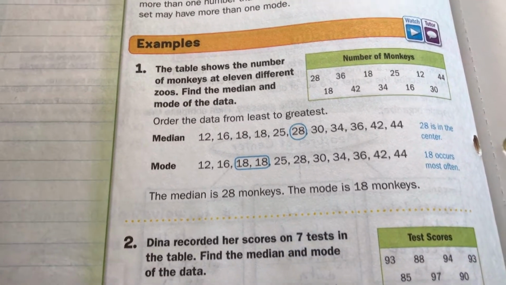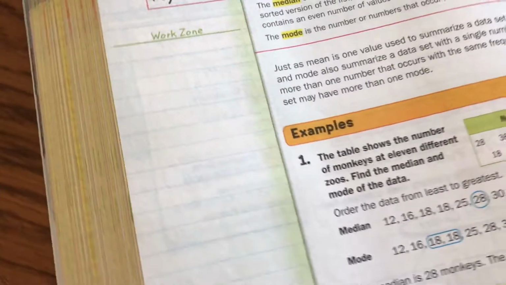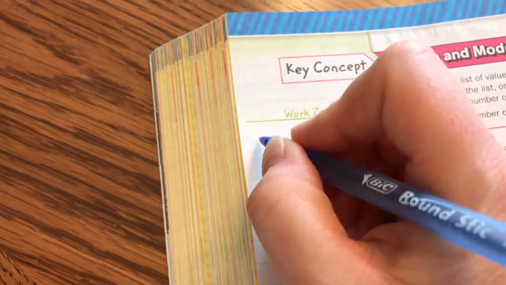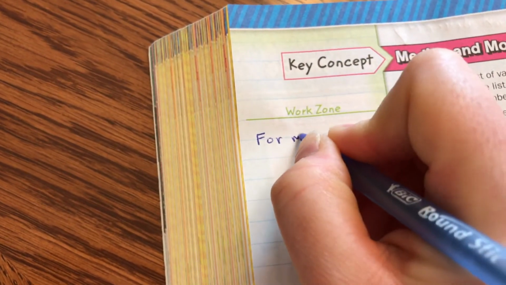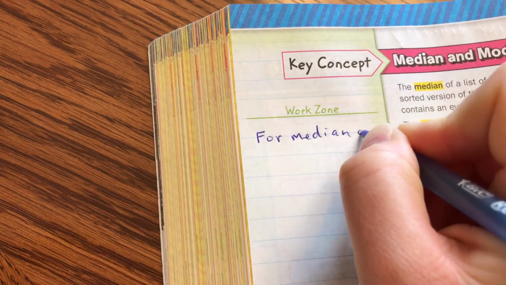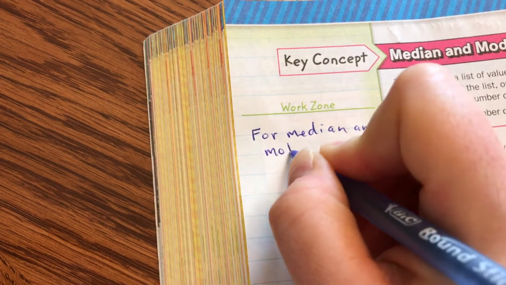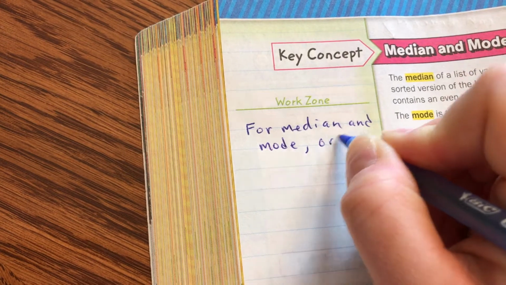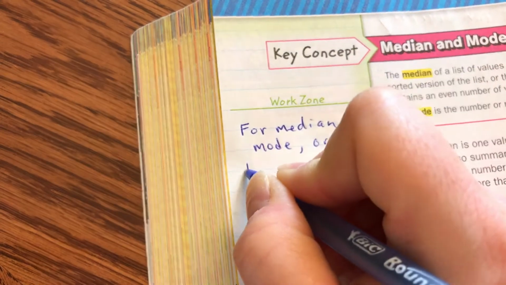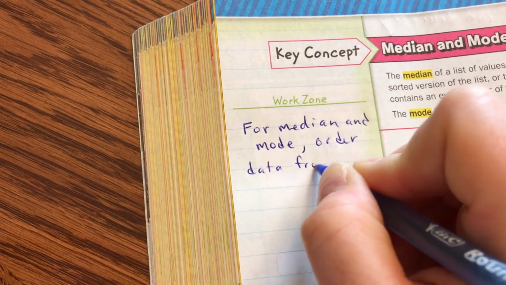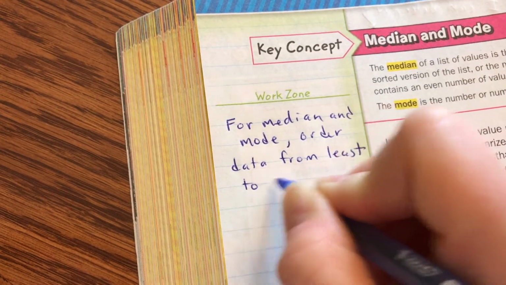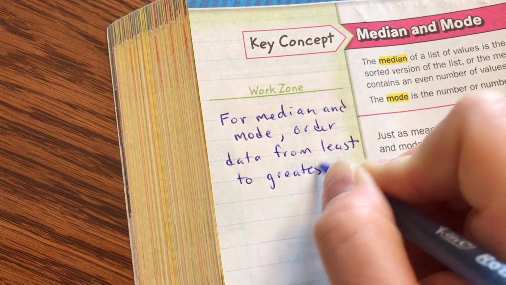All right, so before we do the next one, I want to write something over on the side. For median and mode, order data from least to greatest.